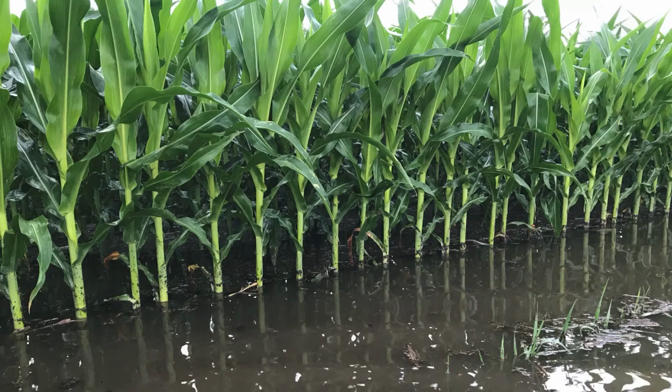And look at this, we talk about taking the oxygen out of the soil. Here we've got some corn in one of our trials out here where we've got water standing, and this is a real problem. This is where we can actually get that denitrification happening out in the field.